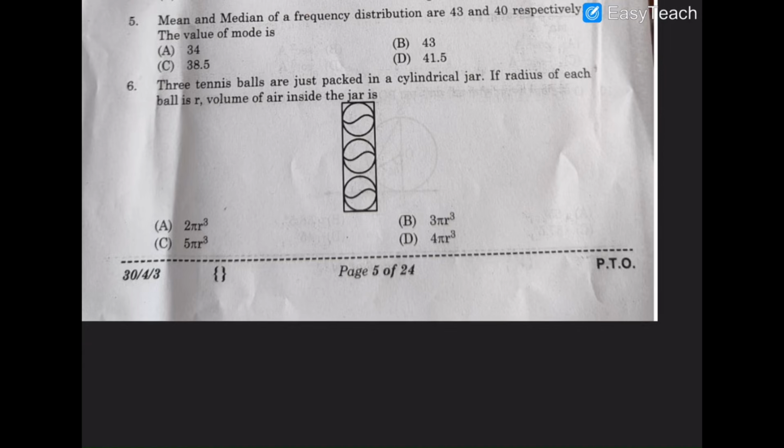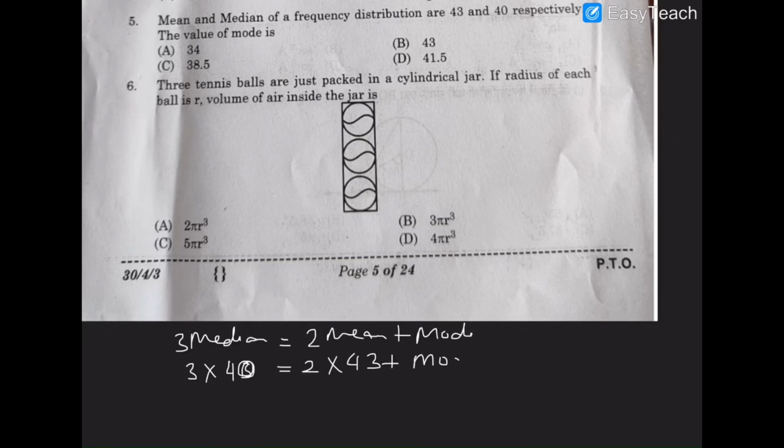For the next question, the mean and median of the frequency distribution are given as 43 and 40 respectively. Find the value of mode. As you know, 3 median equals 2 mean plus mode. You know the values. You have to put 3 into 40, minus 2 into 43, which will give you the mode. So the mode comes out to be 34. So for the fifth, option A is correct.